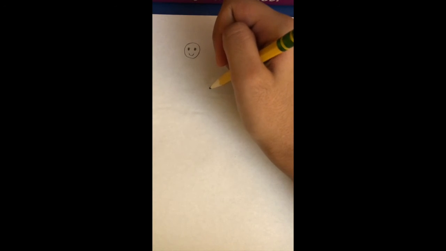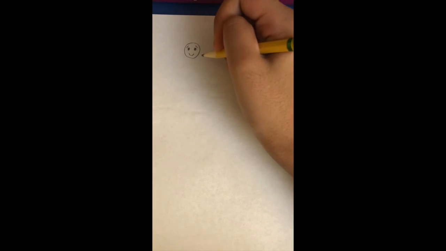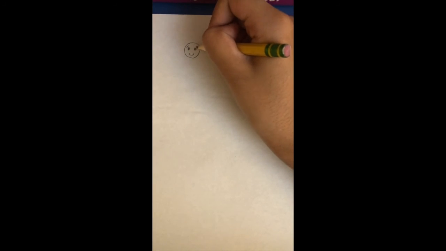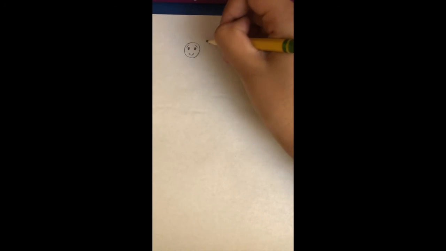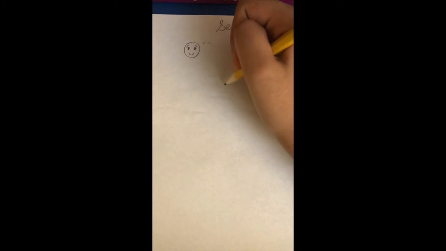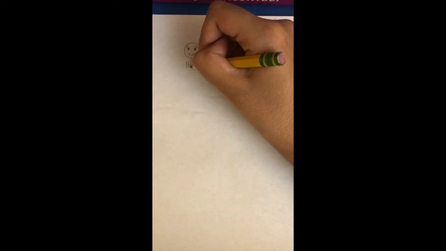Alright, that was pretty easy, right? Maybe you want to add a bit more emphasis. That way, you can use their eyebrows to show that they're feeling a bit happy. Now, these eyebrows pointed like this help emphasize that this emoji is happy or smiling. Basically, they're in a good mood, right?